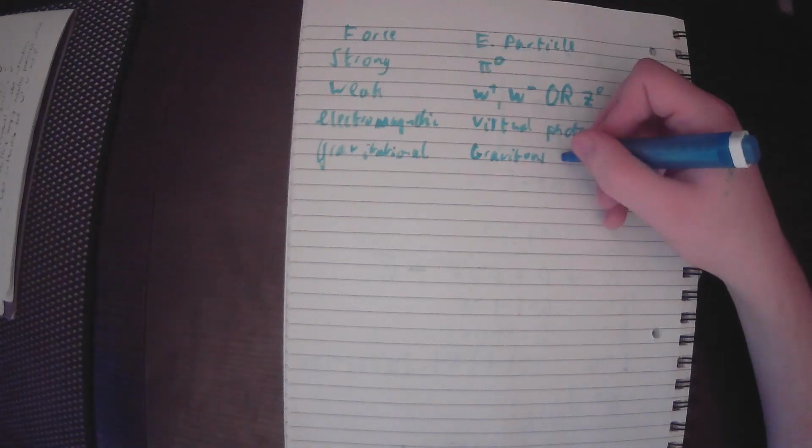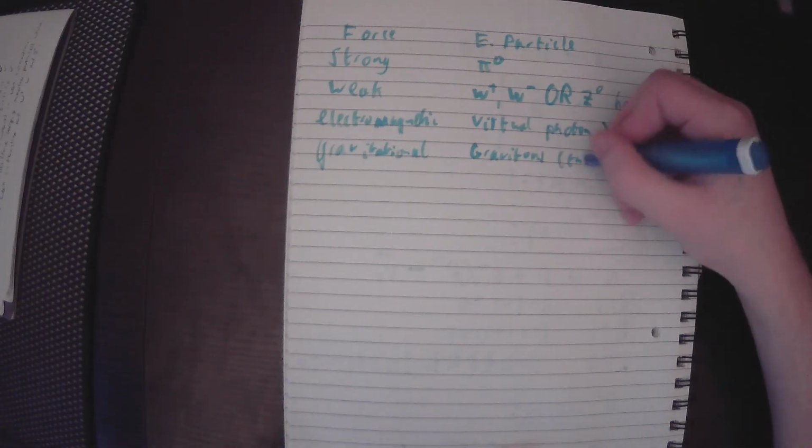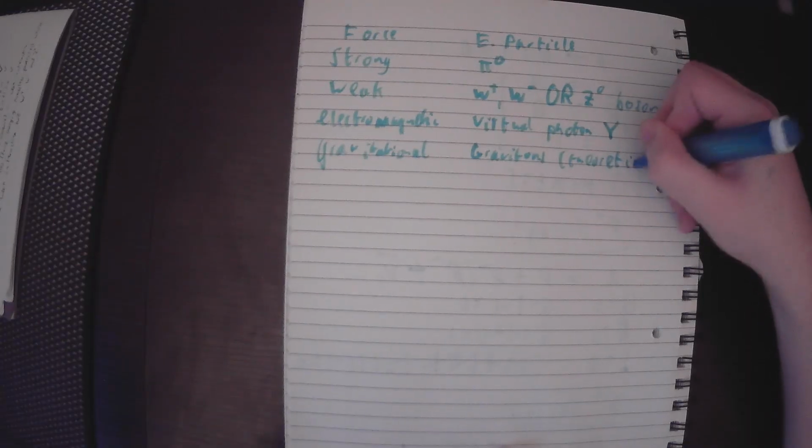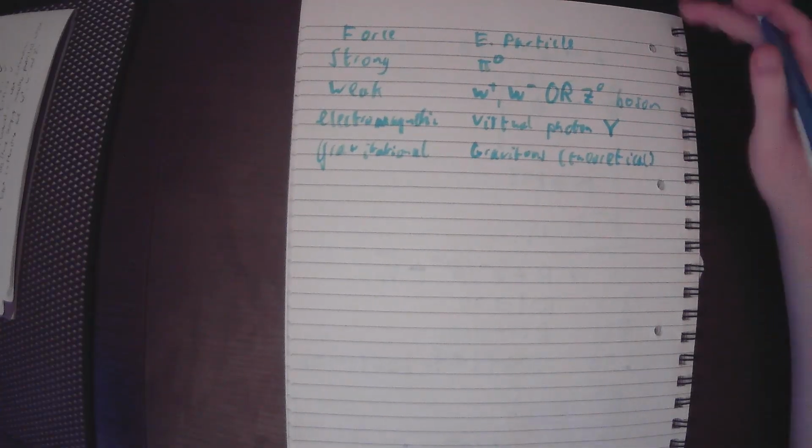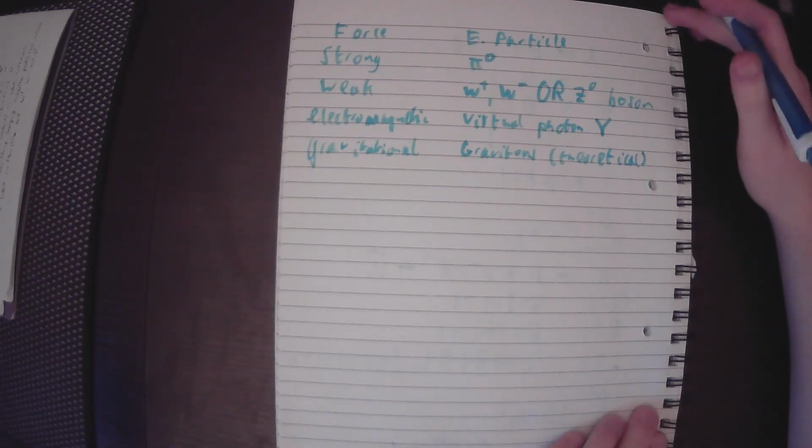However, gravitons are purely theoretical. And judging by the current laws of physics, we will never be able to observe a graviton. That's physics far too complicated for me at this point. But gravitons are the exchange particle for gravity, and they are theoretical. We have not been able to observe them, and we don't think we're going to be able to observe them. Now, this is also something that you're expected to know. You need to be able to know these.